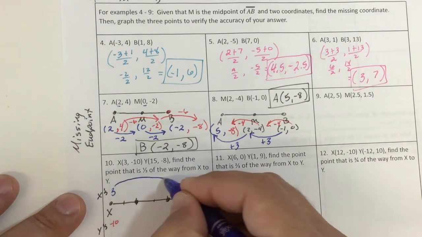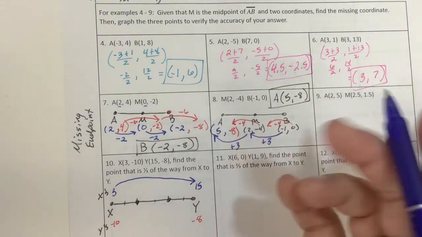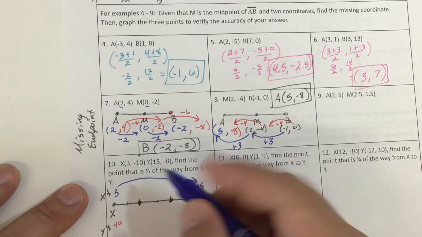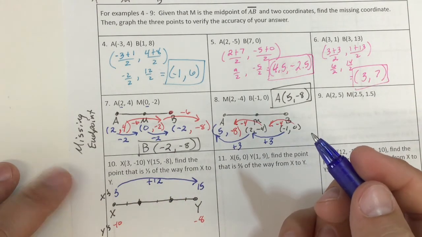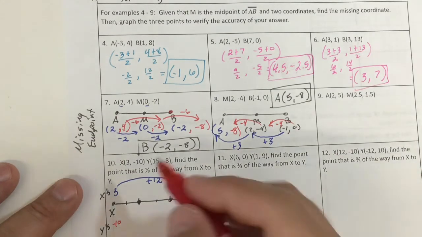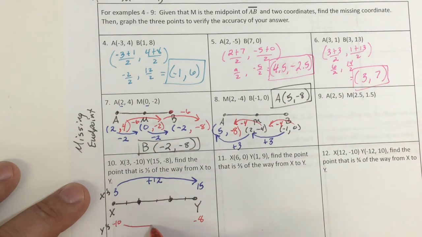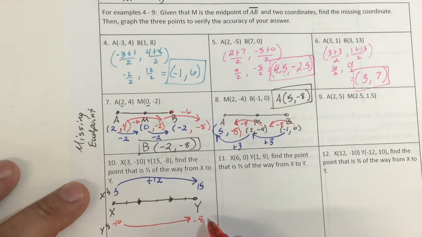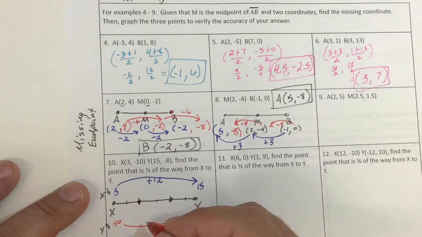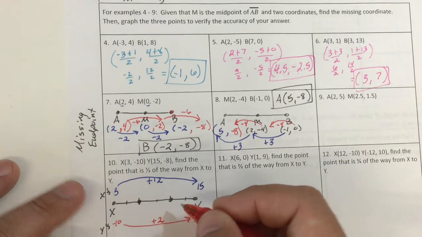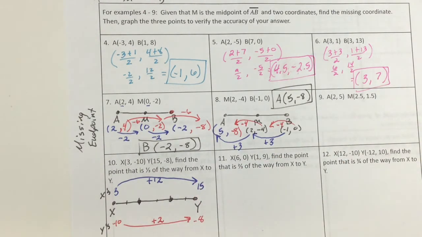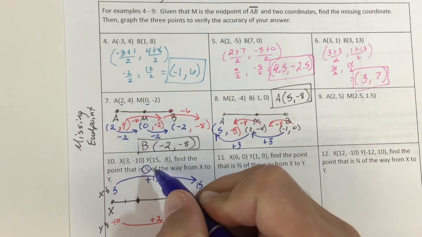So let's look at our overall distances. To go from 3 to 15 on a number line, those are 12 apart, and we're going from 3 up to 15, so that was a total of plus 12. Okay? For our y values, from -10 to -8, those are only 2 apart. Okay? So I'm only going up from -10 to -8, which is still a plus 2. So those are, as far as I'm counting, in that direction. All right? And so we want to take those distances and divide them into thirds, meaning divide by 3.